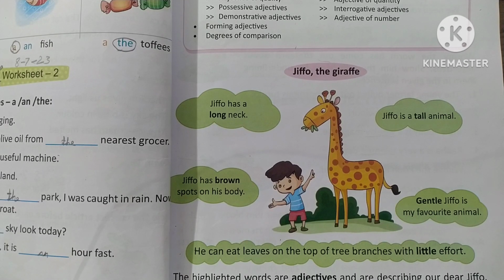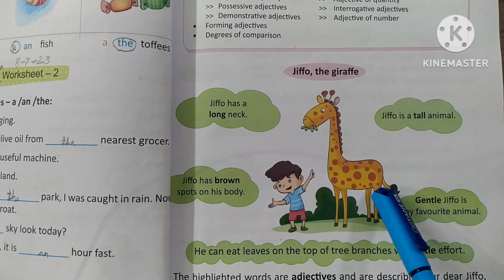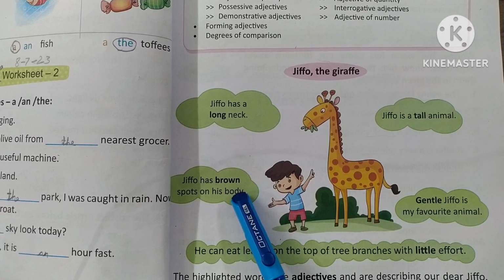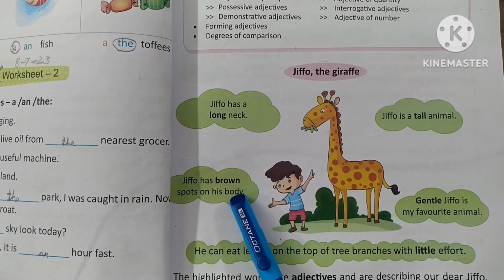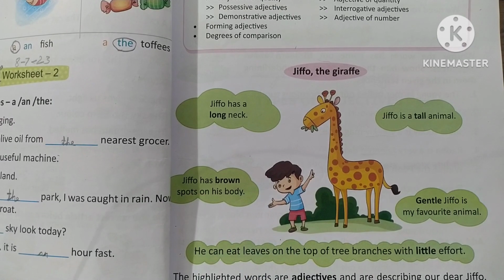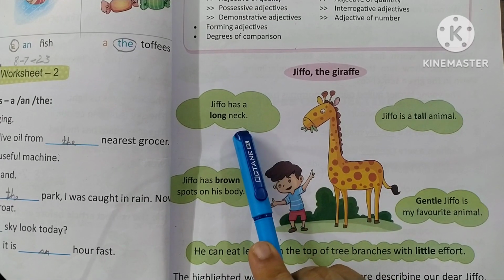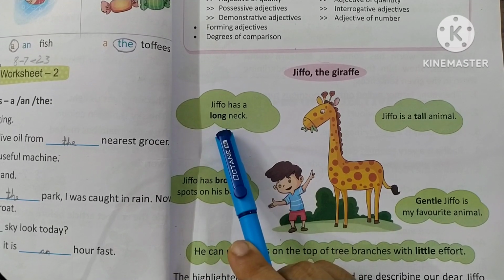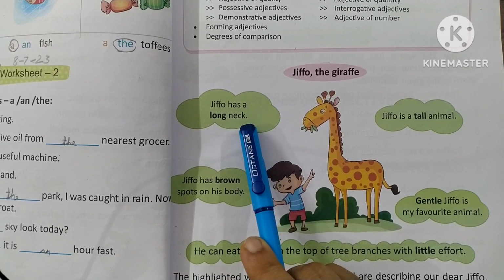Which is the noun here? Giraffe is the noun. As we know, any name, place, animal or thing is a noun. So here the animal Jiffo is a noun and these words are all describing words for Jiffo the animal, the noun, and they are called adjectives. Now, how is Jiffo's neck? It is long. So the word or the adjective long is describing Jiffo's neck.